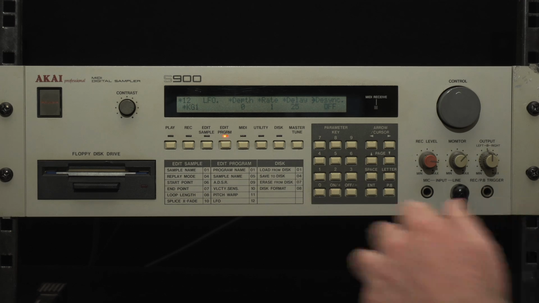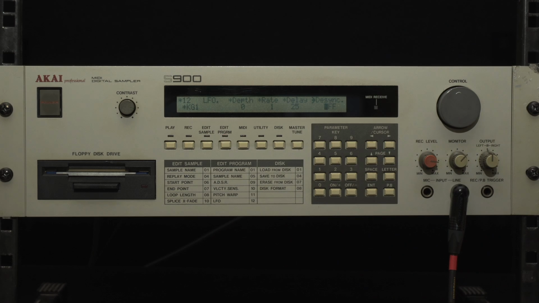So like the pages before it, you can edit the key group for one particular key group or all to apply your LFO settings across all key groups. The LFO depth is responsible for dialing in the strength of the low frequency oscillator, or the amplitude.